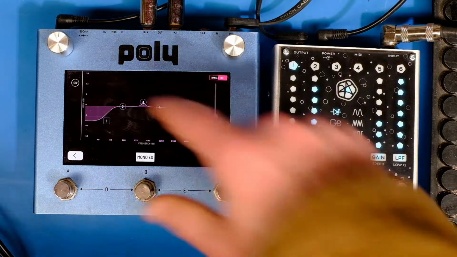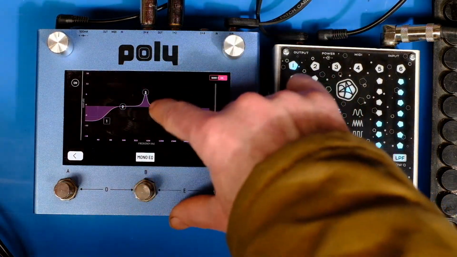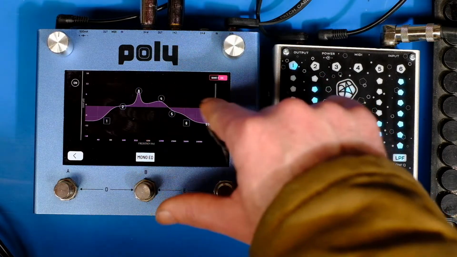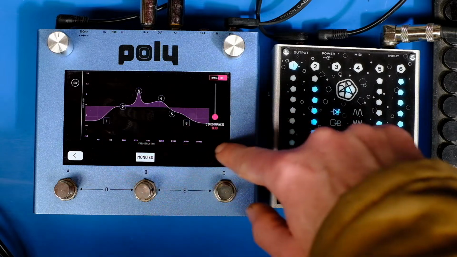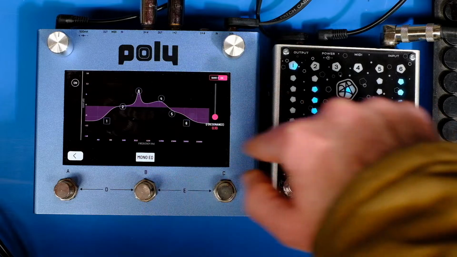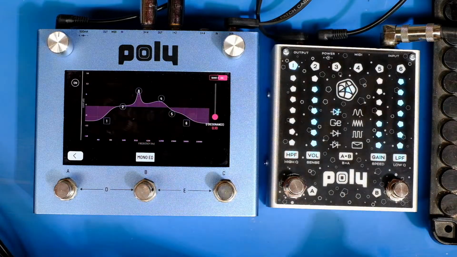So yeah, it's very easy to draw, easy to make complicated EQ curves just by dragging stuff around. So that's the two controls you can use: a gain on this axis and frequency on that axis.